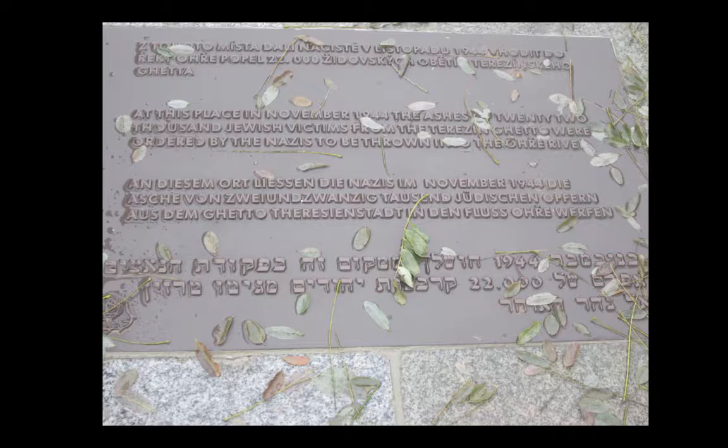And the ashes here were taken from the columbarium located in the ghetto, and they were brought to the river and then thrown into the river. So the memorial is dedicated to the memory of the people represented in that group.